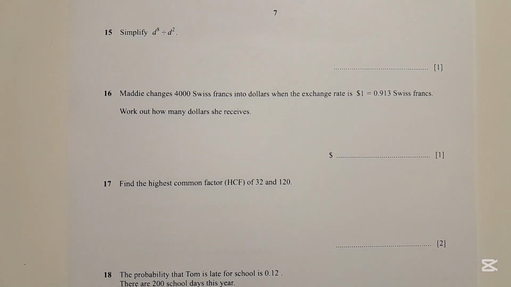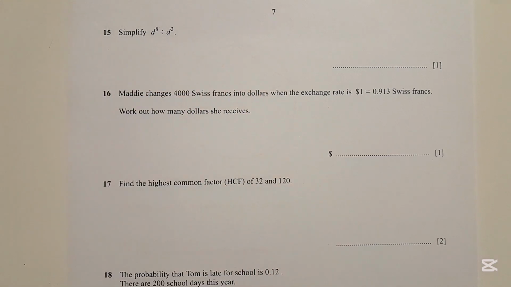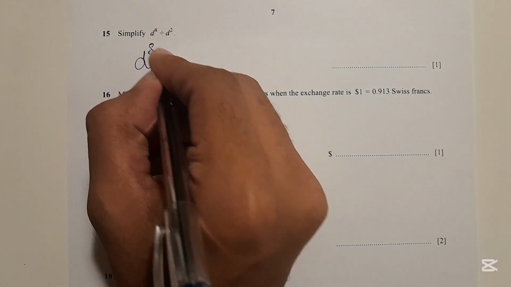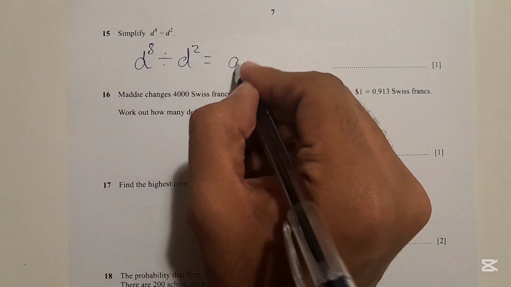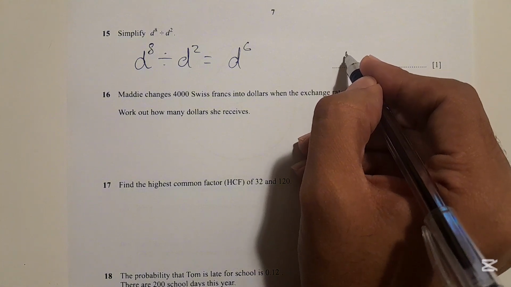Question 15 states simplify d8 divided by d2. So d8 divided by d2 means that the powers will be subtracted. So the above powers are d8 divided by d2. So 8 minus 2 will be 6. So d6 will be the final answer for question 15.